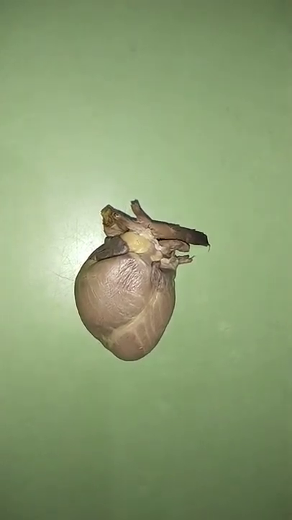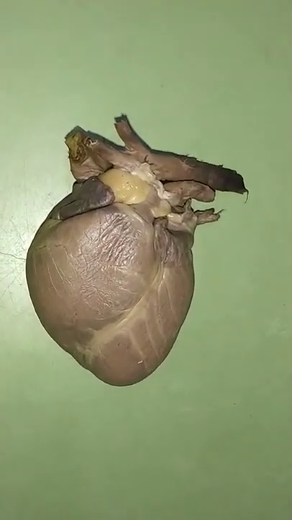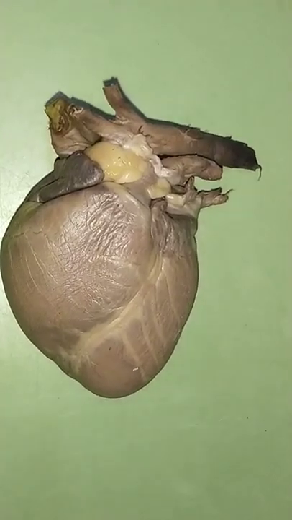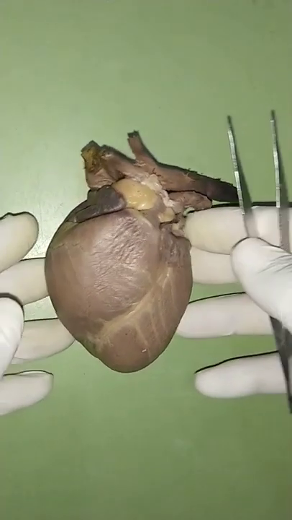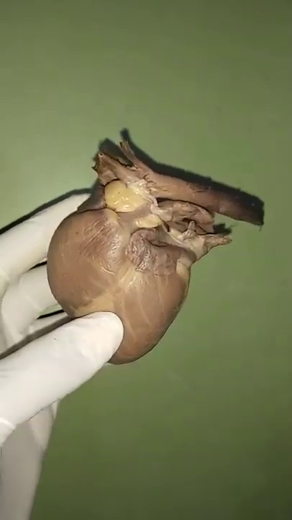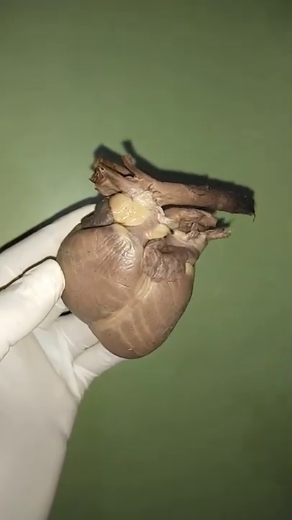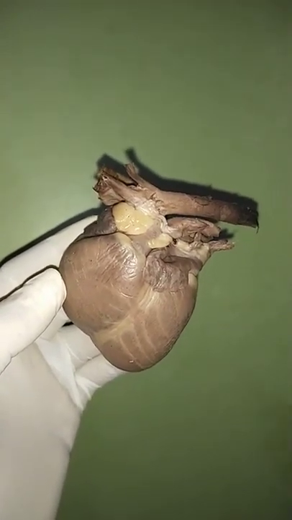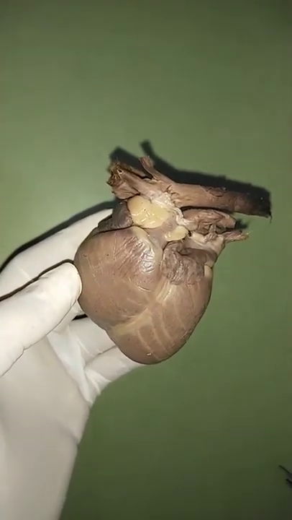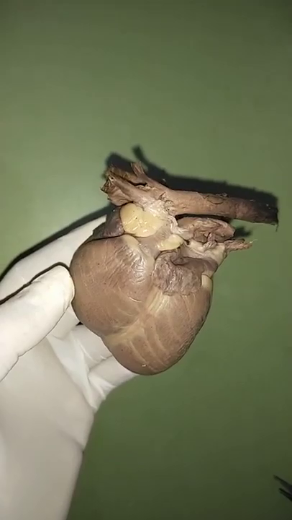Fred Academy. Today we shall be looking at the external features of the heart of the dog. This is the heart of the dog. Now, studying the external features means identifying the structures present on this heart.